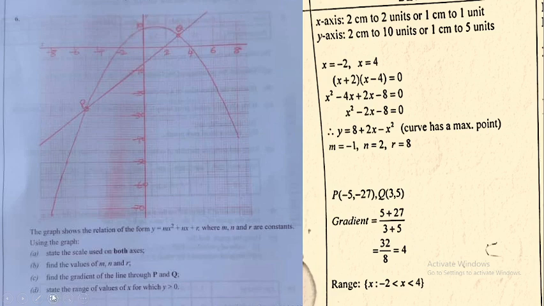The last question says: state the range of values of x for which y is greater than 0. That is inequalities now. We have to state the range of values of x where y is greater than 0.